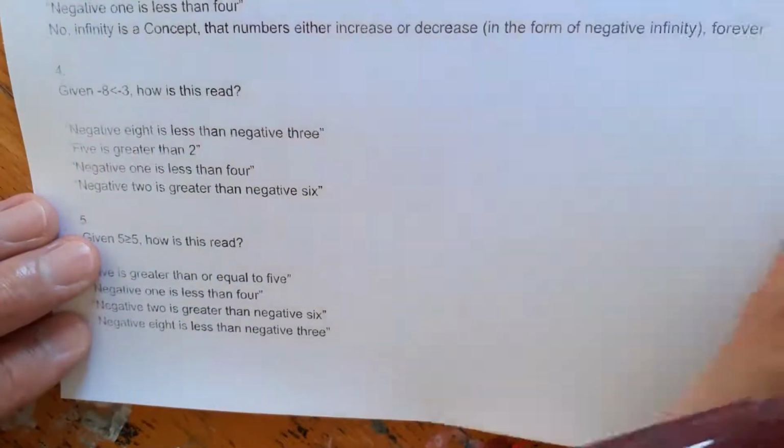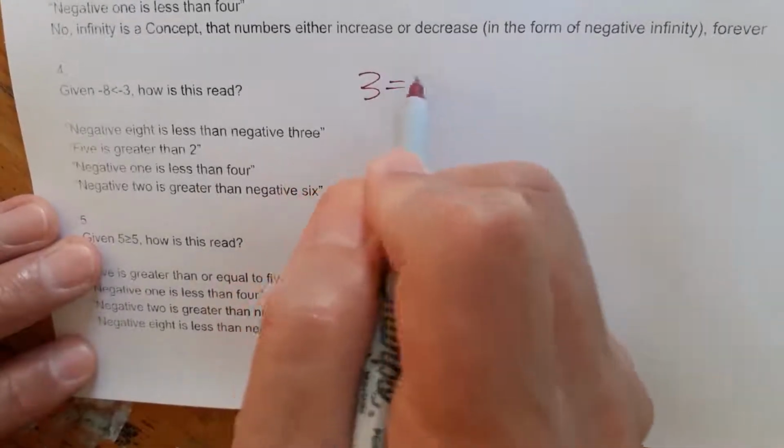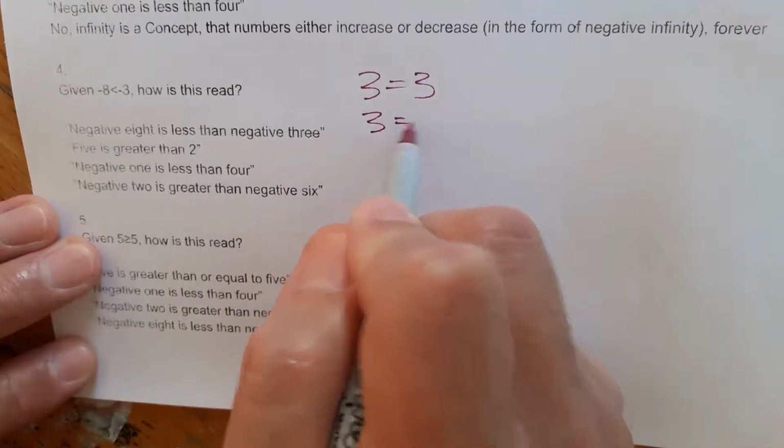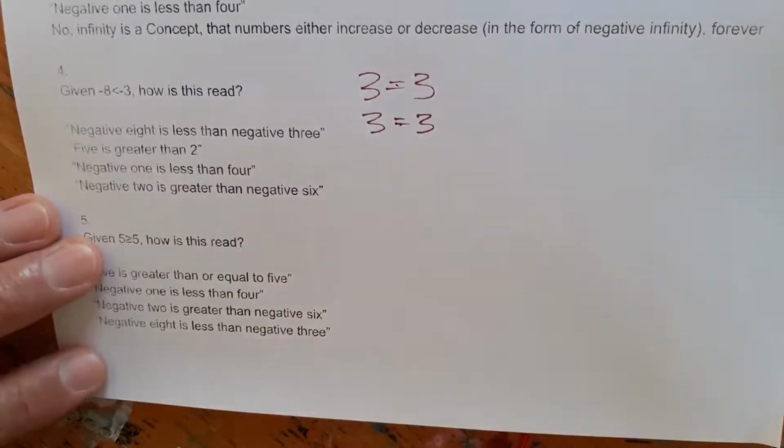Flipping an equation is kind of deceptive because you don't see the flipping of the equals, right? If I say 3 is equal to 3 and then I flip it and say 3 is equal to 3, you can't see that this equals flipped also along with the numbers, right?